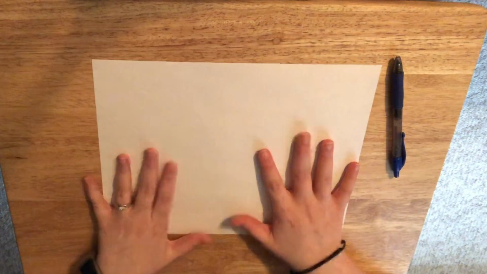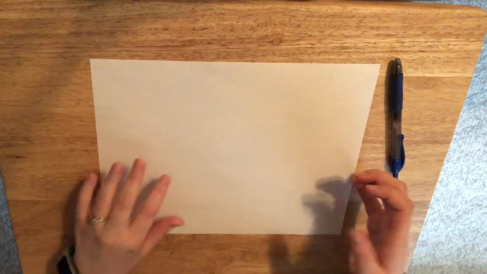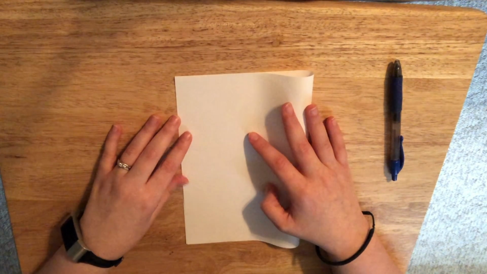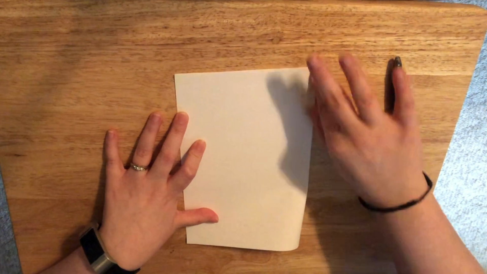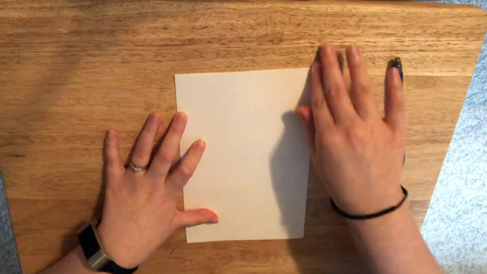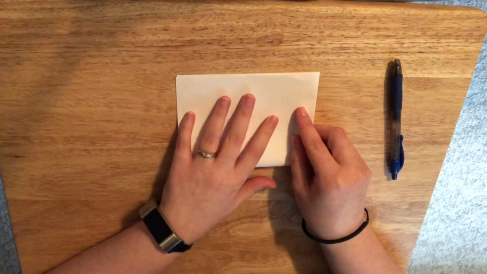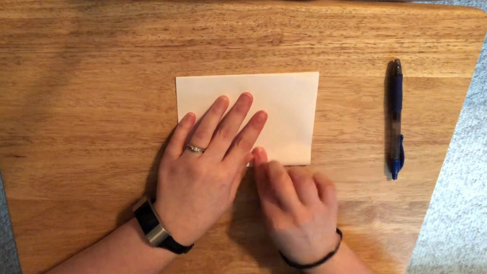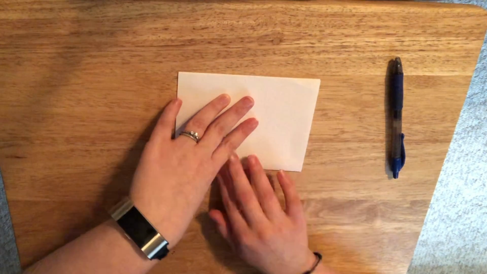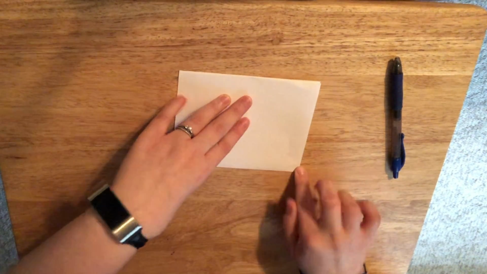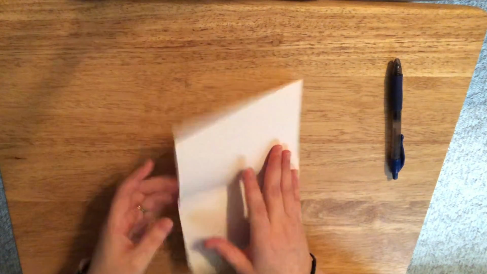All right, I've got a new piece of paper, and this is what you need to do on this piece of paper. You're going to fold this one in half. And then fold it in half again, but this time we're going to fold it this way. And then unfold it.